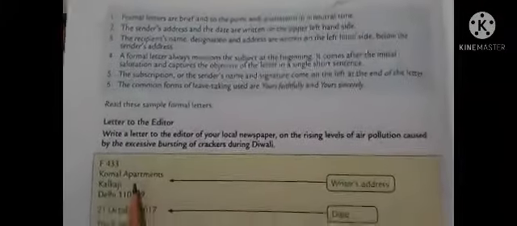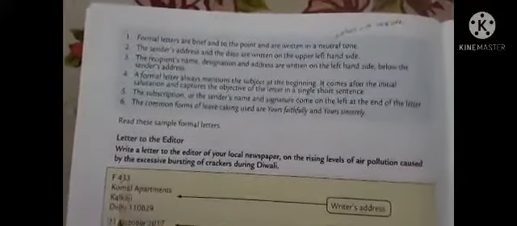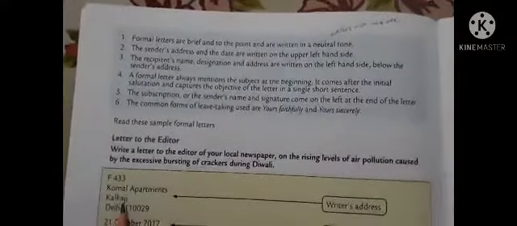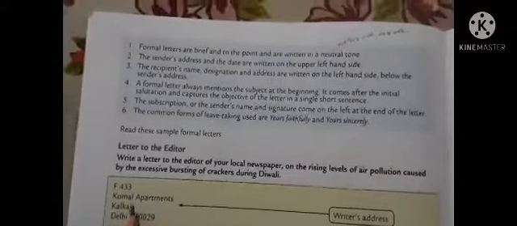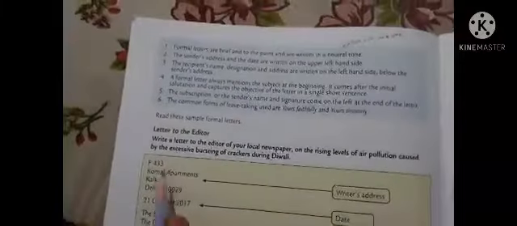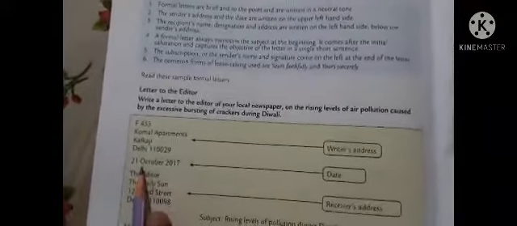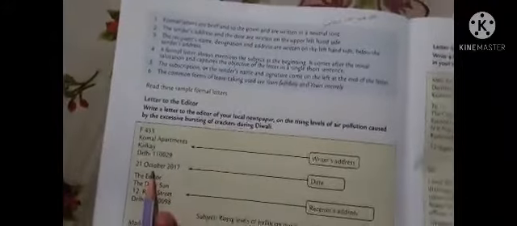The sender's address should be on the upper left hand side, as it is given here. Then just below this address we write the date.